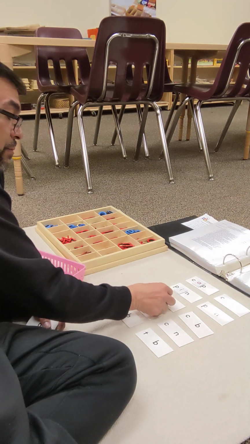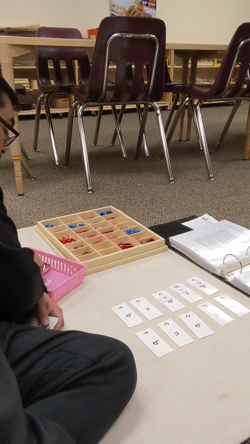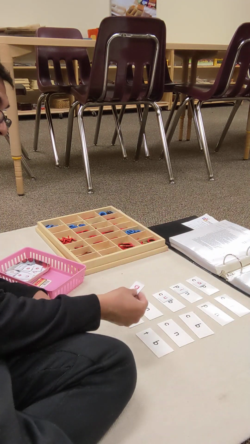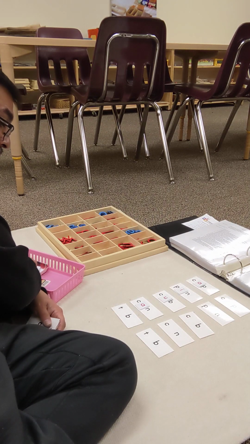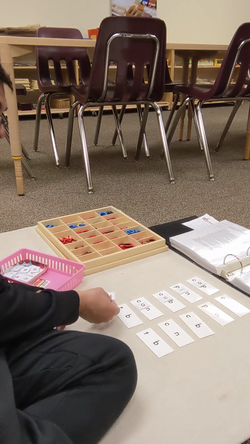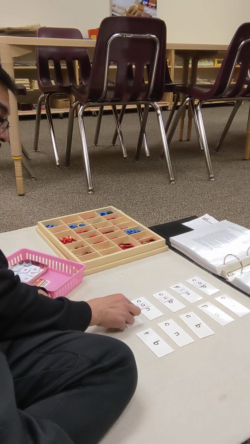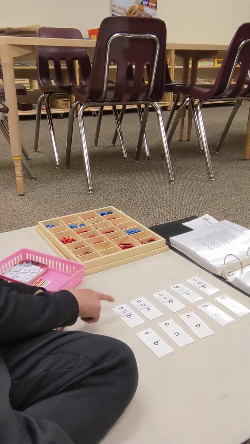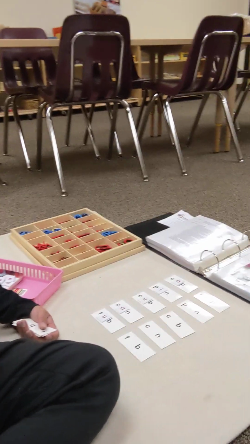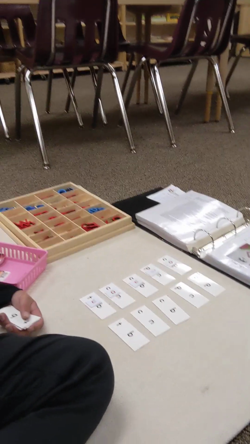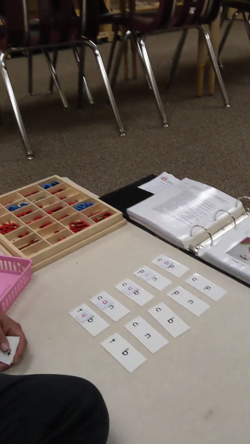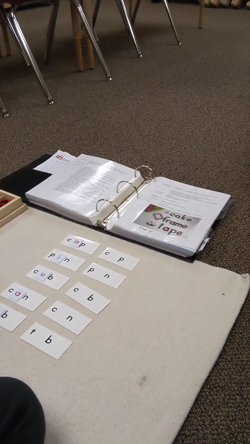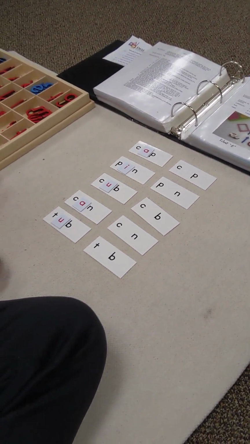U, k, u, b. A, k, a, n. And the U, t, b, tub. So now right here, we just made the different letters. I know on the camera they're backwards, but it says cap at the top, pin, cub, can, and tub.